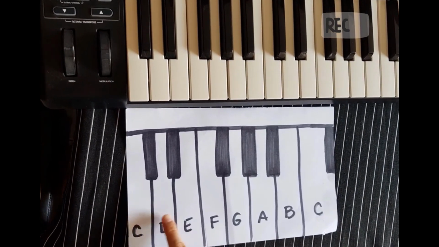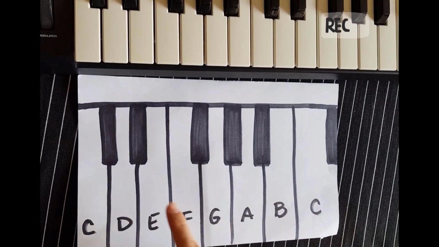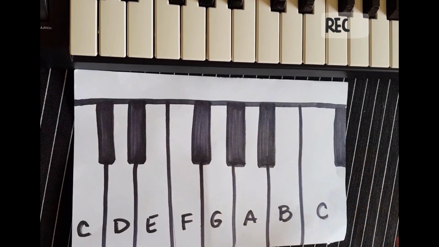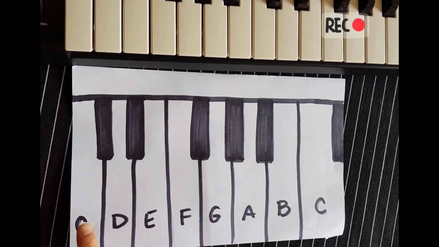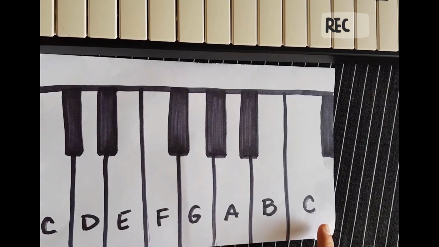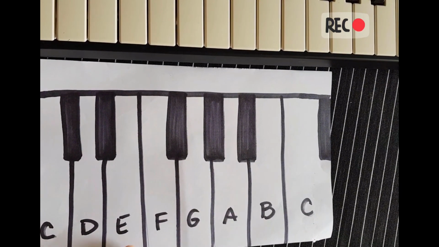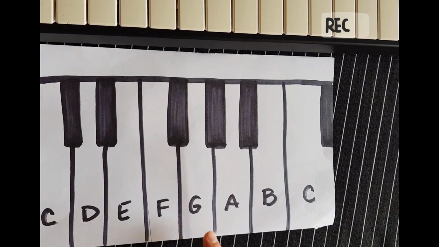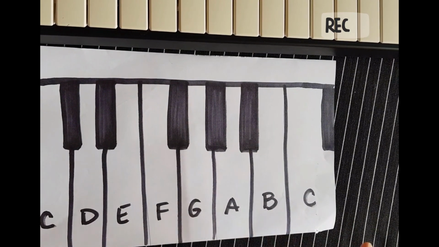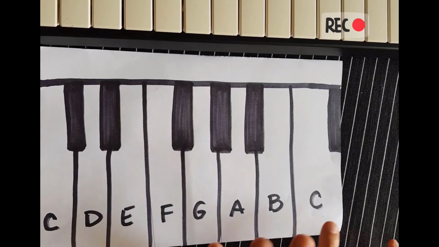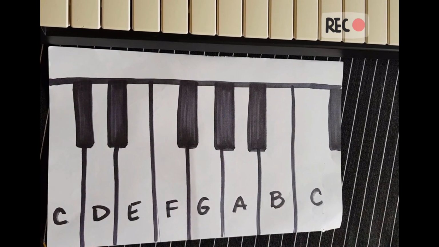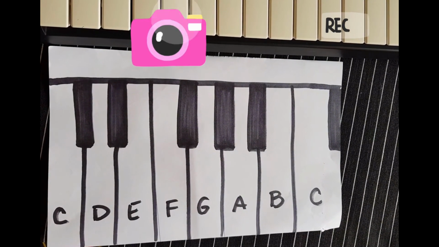I drew the white keys, I drew the black keys, and I labeled the names of the notes. In this case, we go from C, C, D, E, F, G, A, B, and C again. This is an octave. And you have to take a picture of it and upload it on Schoology.